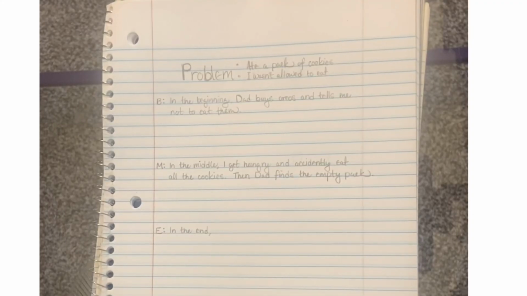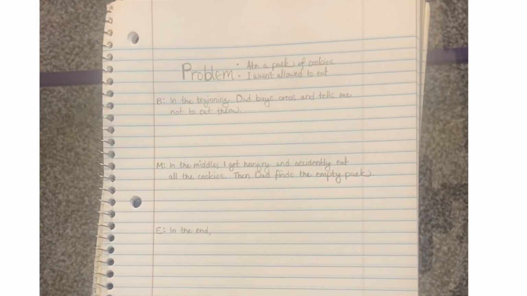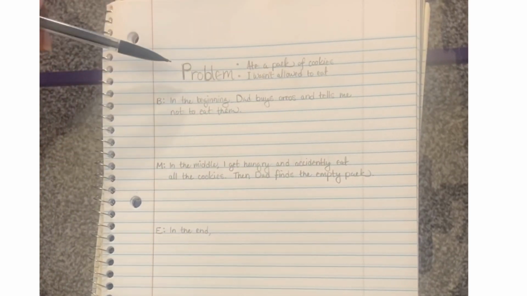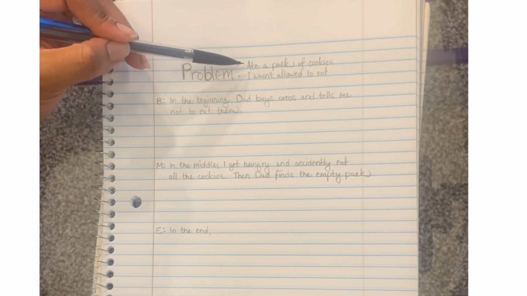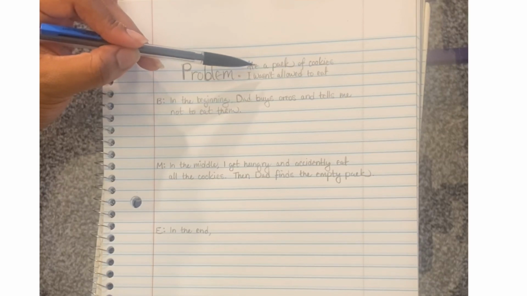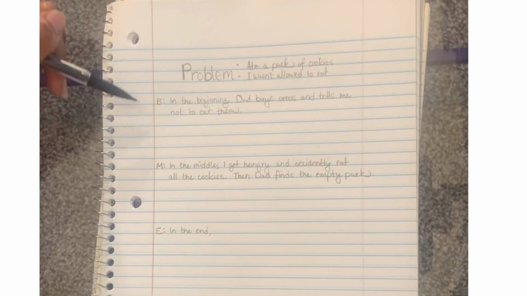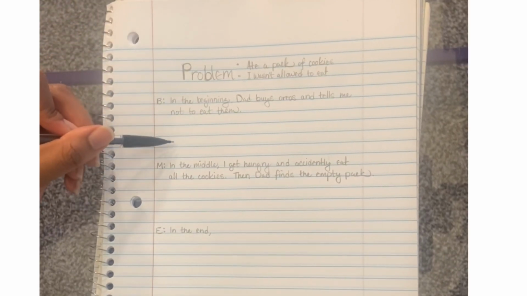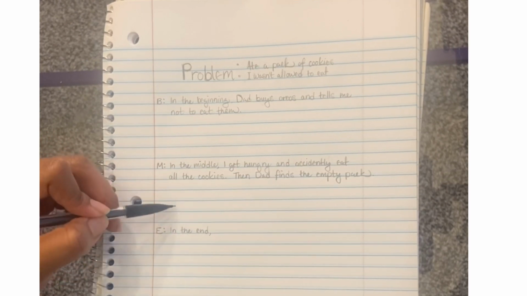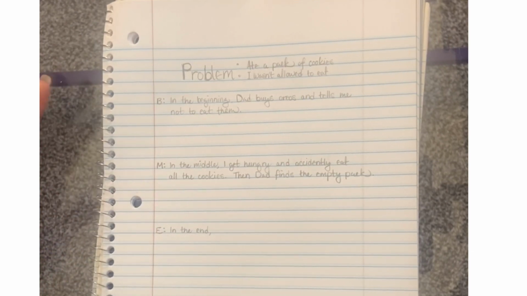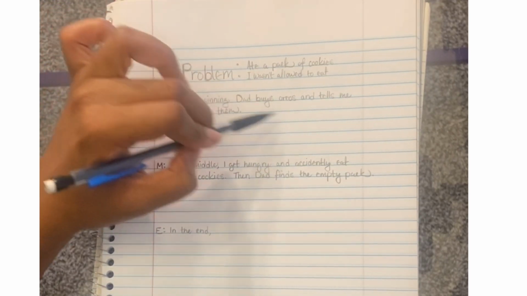Our we do, I went ahead and wrote the same thing, and your paper should look like my paper. So at the top is the problem, and I wrote over to the side what it was. The problem in this one is that we ate a pack of cookies that we were not allowed to eat. Now, all the events are down below. Notice that I left some space right here. There's 4 lines in between each of these so that we have room to write the lines after we have done our improv.